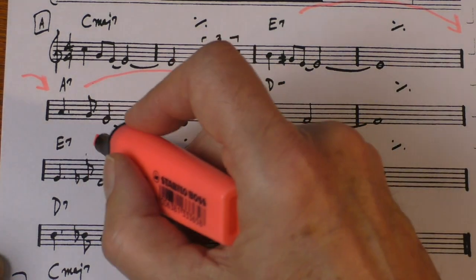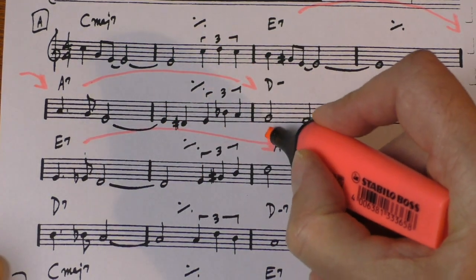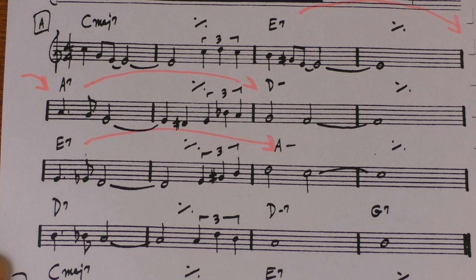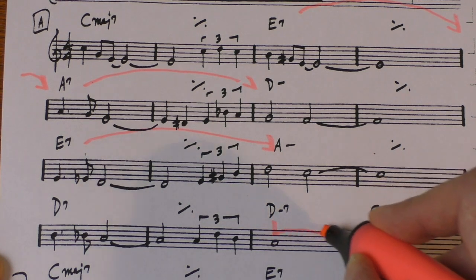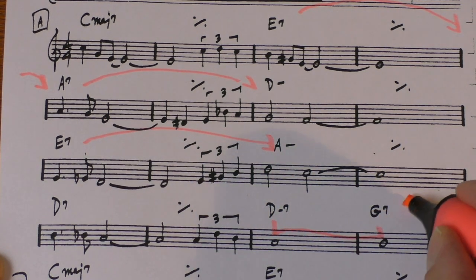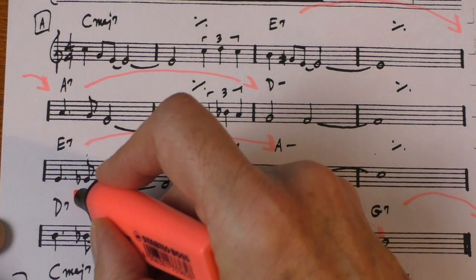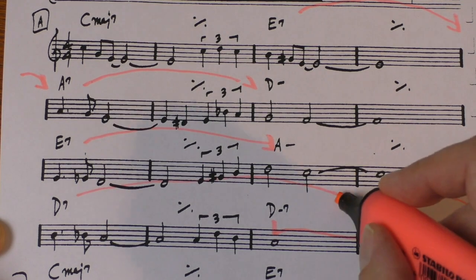Again here the E7 goes to the A minor, and that is a 2-5-1. That's a real 2-5-1 going to C major, and actually this D7 would go to this G7.